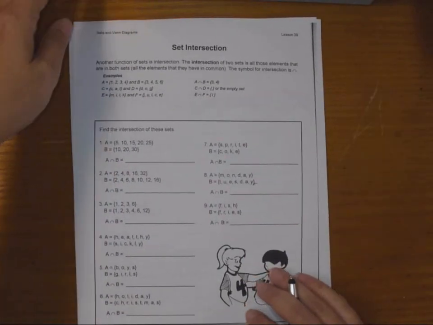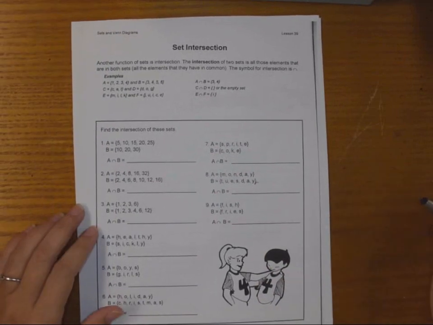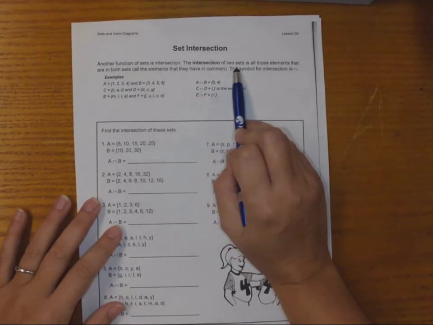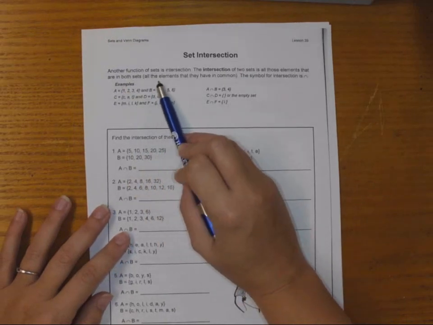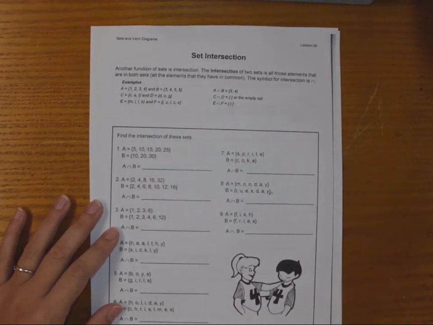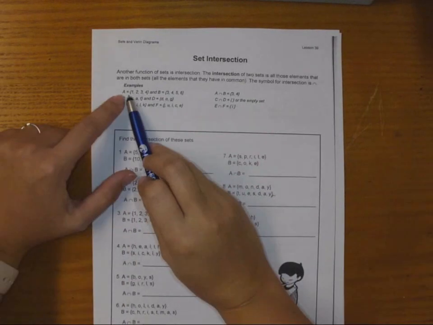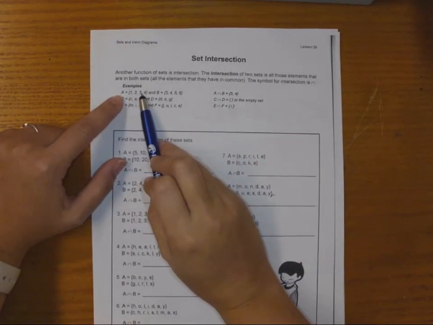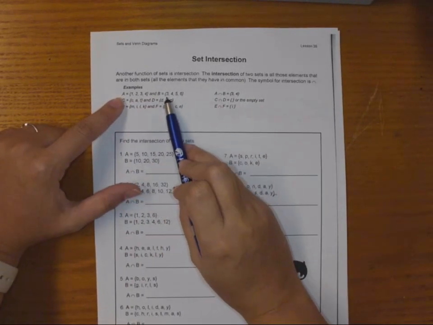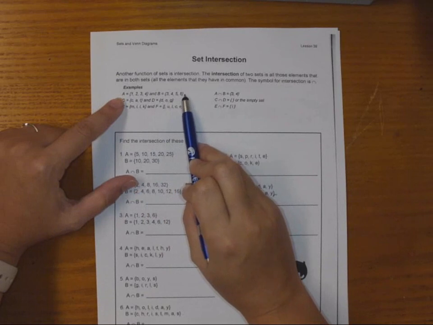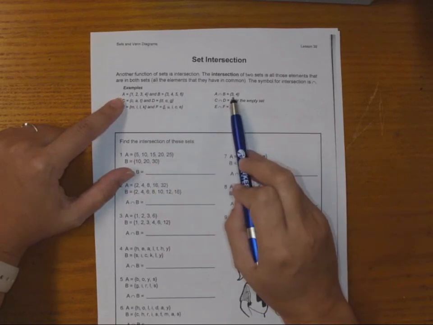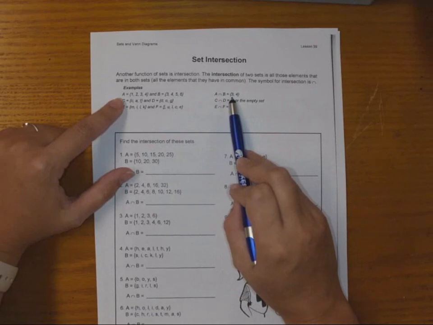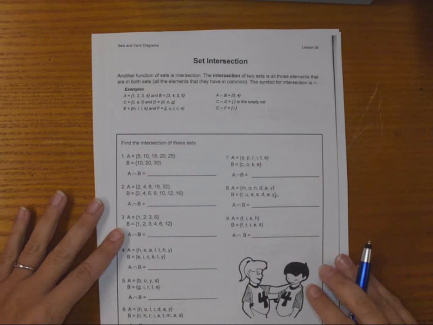Intersection. The intersection is another function of sets. The intersection of two sets is all those elements that are in both sets. So it's the elements they have in common. For example, if set A is 1, 2, 3, 4, and set B is 3, 4, 5, 6, the union would be what they have in common, which would be 3 and 4. I'm sorry, I said union. The intersection is what they would have in common, which would be 3 and 4.